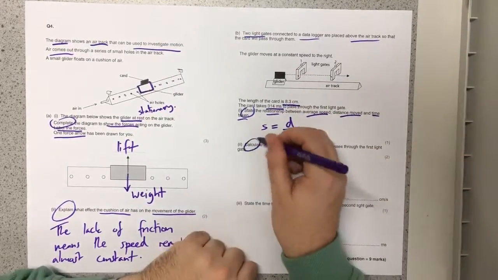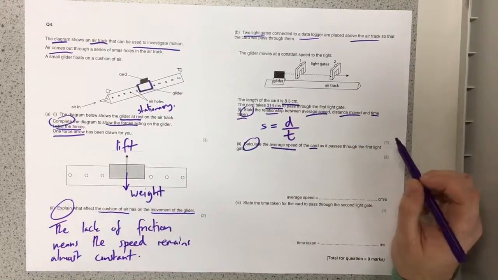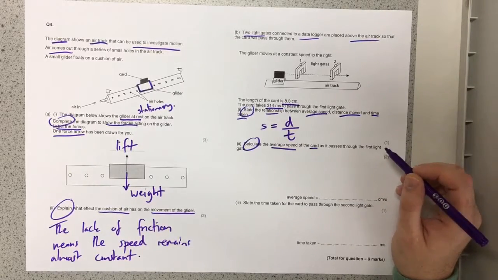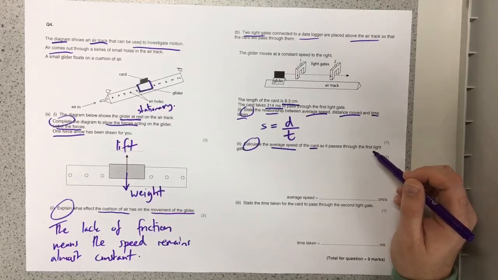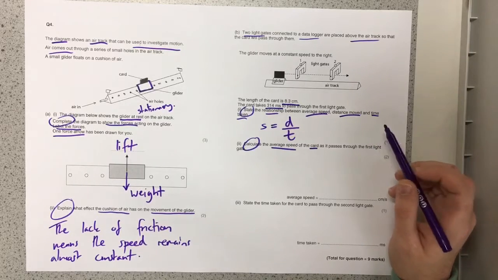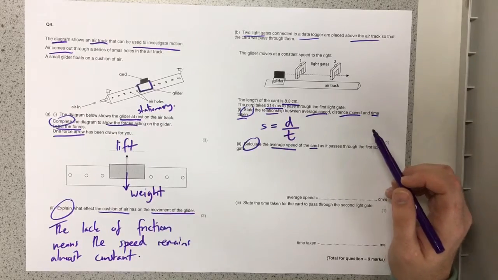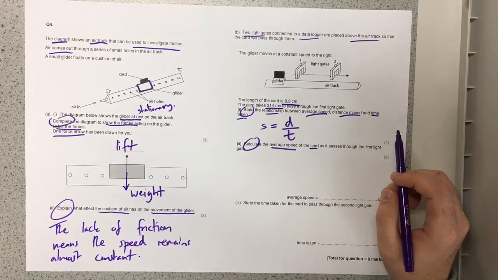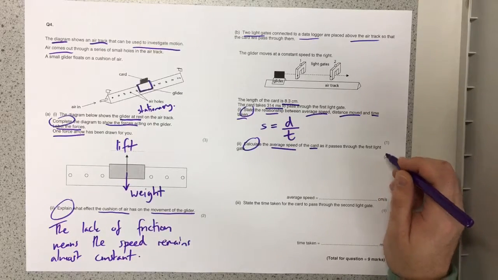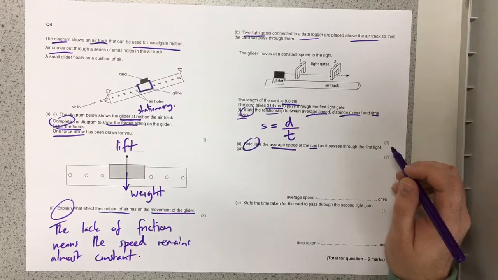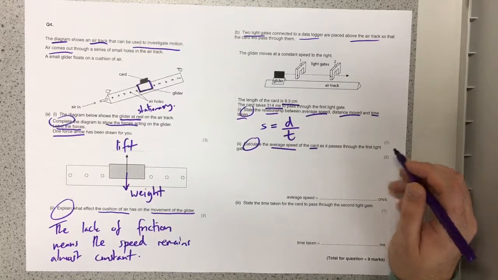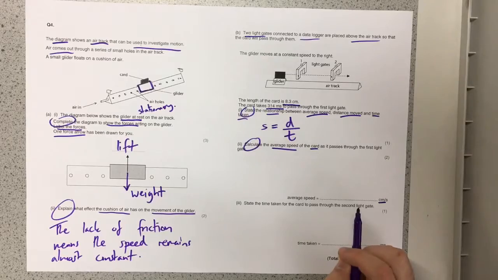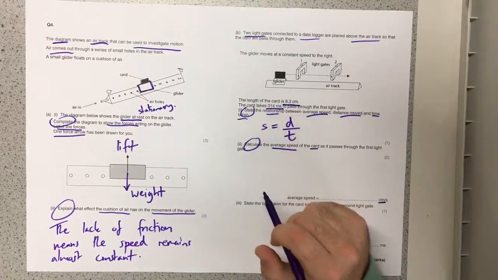Then it asks us to calculate the average speed of the car as it passes through the first light gate. Now, some of the better students get a bit confused by this because they think, well, I've not been given anything about the car, I've just been given these details about the card. That doesn't matter because the card is connected to the car and it's not moving relative to the car. So you can treat them as one and the same thing. The reason this is tricky is because they've given you some values with centimetres rather than metres, which in this case is actually fine because it wants the answer in centimetres per second. Now the nasty thing they've done is they've given you a time in milliseconds.